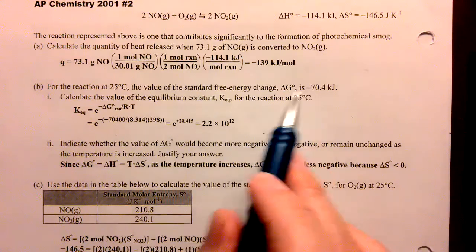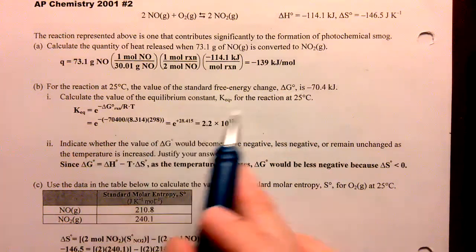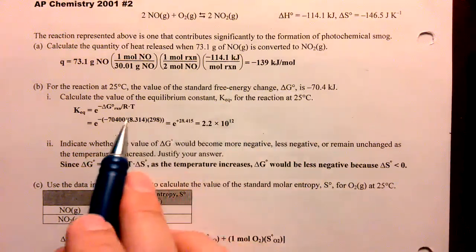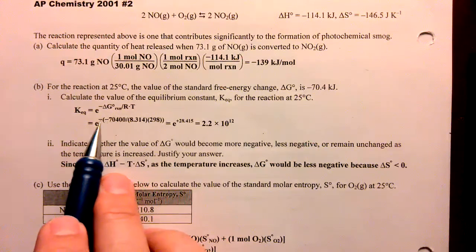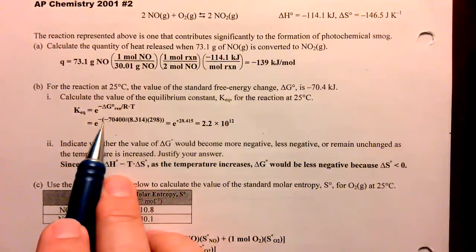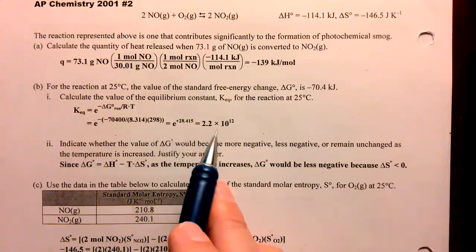Remember, we have delta G standard, and we're just going to put it in here. We know the temperature is 298 Kelvin. Remember to make this joules by multiplying by 1,000. Don't forget both negative signs. It's very easy to end up with 1 through carelessness, but we've all done it. And multiply and take inverse natural log.